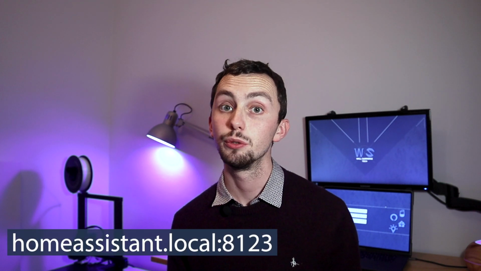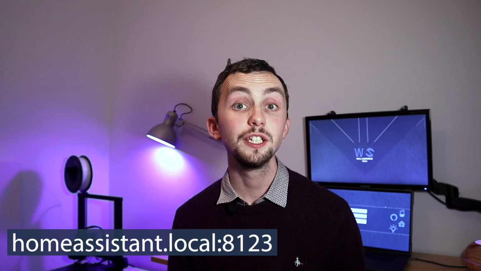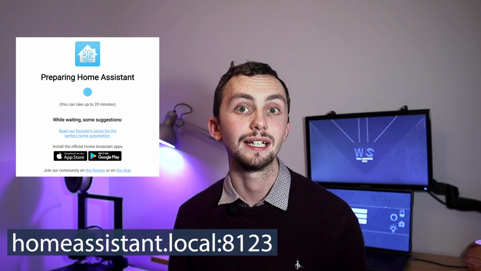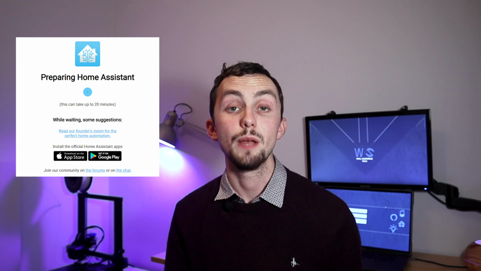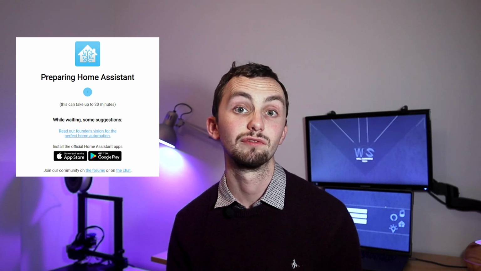Once the flash is finished, you put the SD card into your Pi, you plug your Pi into your router using an Ethernet cable, and you power it on. After a little while, you should be able to navigate to homeassistant.local:8123, and you should be presented with this window here, saying it's pending. During this time, it will be installing the latest version of Home Assistant and kind of configuring itself ready to boot. So don't worry if this window hasn't appeared quite yet, just give it a little bit of time.